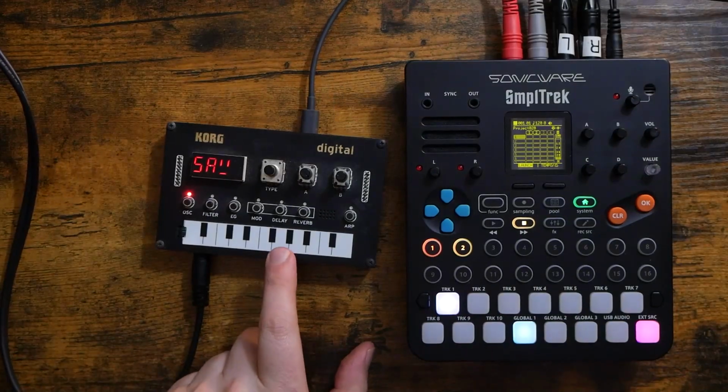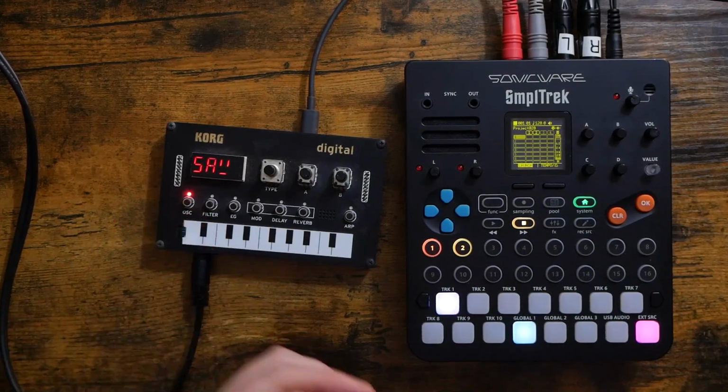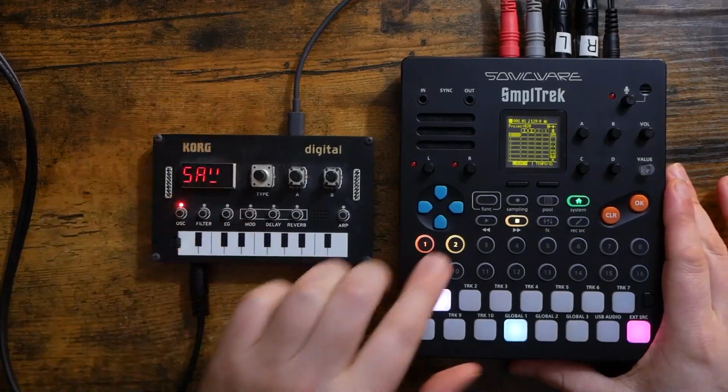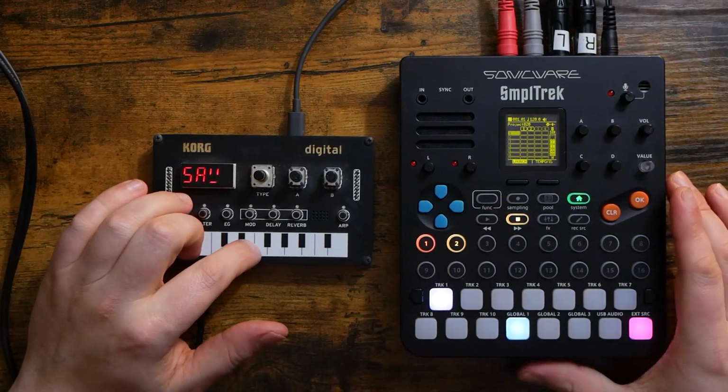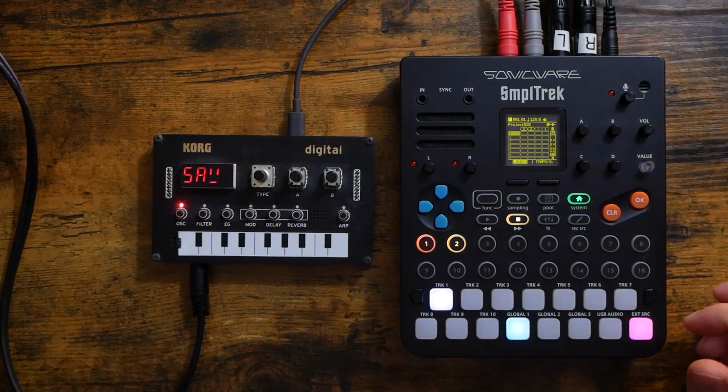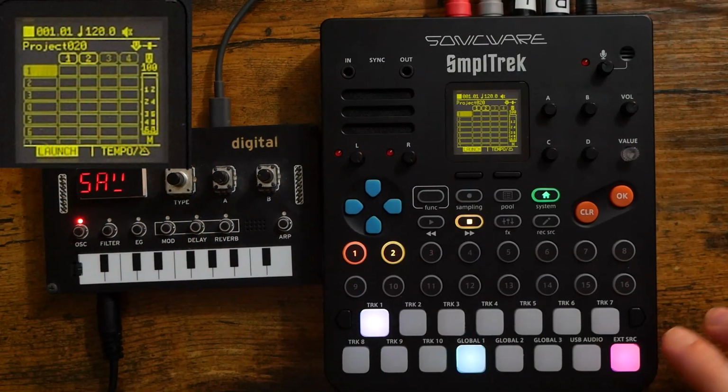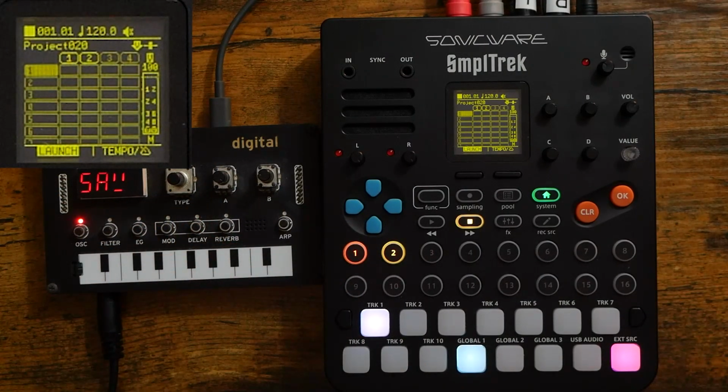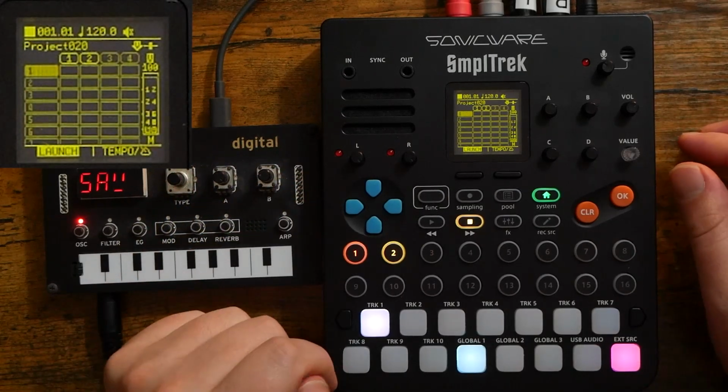I'm just going to play the NTS-1 with my fingers here, but we could even set up a MIDI track to control it with the SampleTrak. But there we go. We've got the NTS-1 plugged in. I pulled the camera in a little tighter. Hopefully you can see the screen a little better for this part, because audio tracks get even crazier.